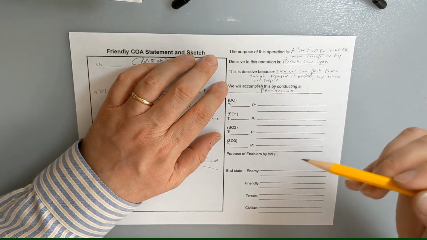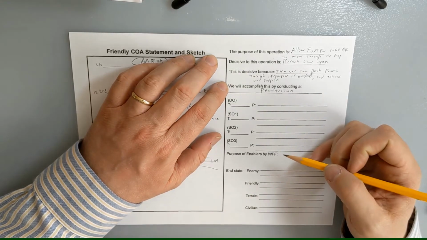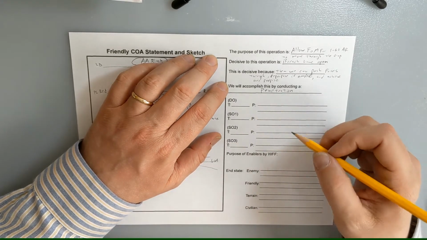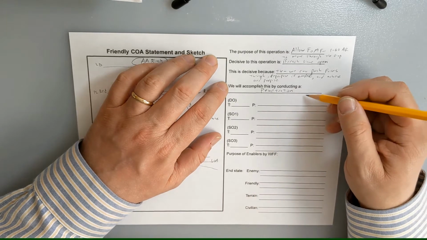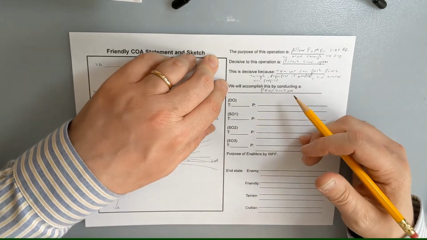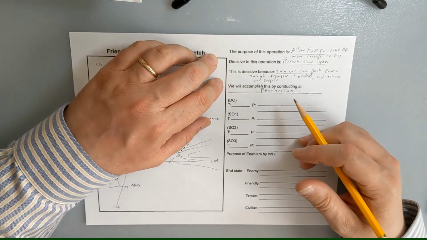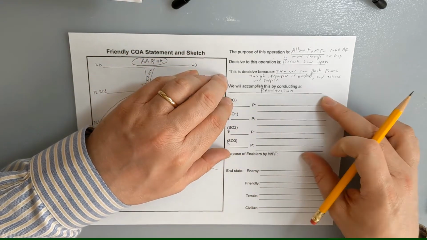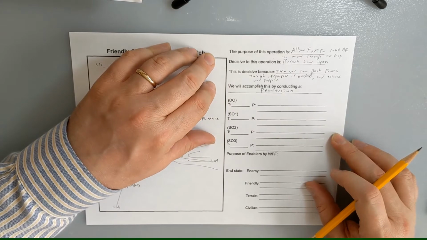Are you going to do an envelopment? Are you going to do a turning movement? Are you going to do a flank attack? All right, that's what you put in here. Don't make something else up. Make sure it's one of the forms of maneuver. And we learned what those were for an attack. Doctrine gives us some other forms of maneuver for other types of missions if you ever do them. All right, so that takes us down here when we're looking at our tasks and purposes to our subordinate units.